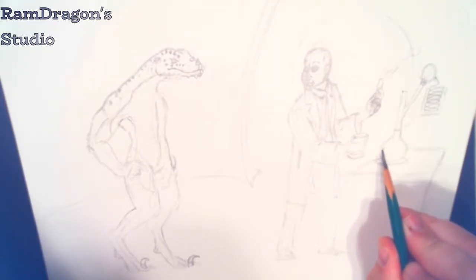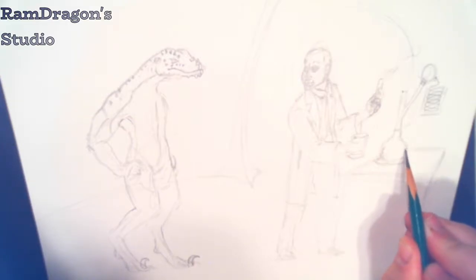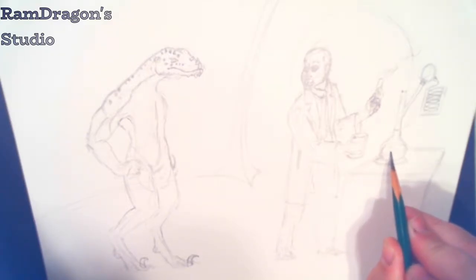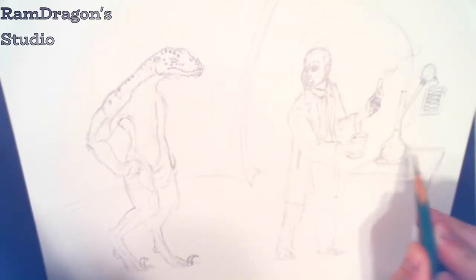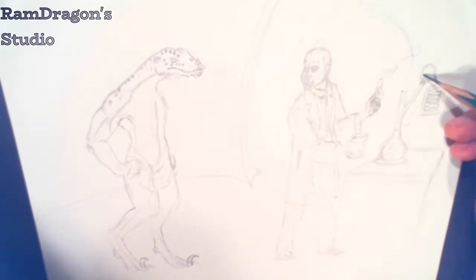Got to be heating something up. We gotta have some liquid up here too, or else what's it doing? Okay.